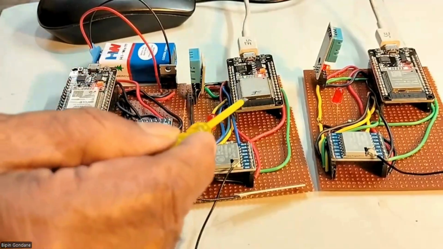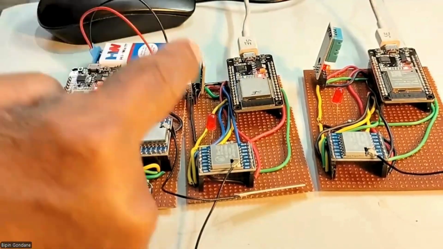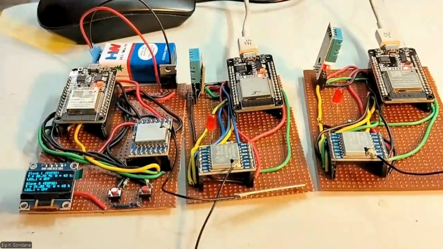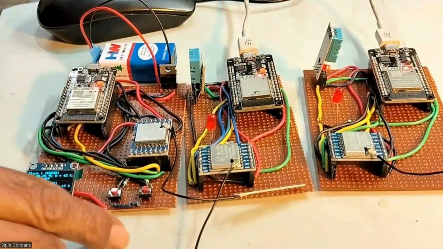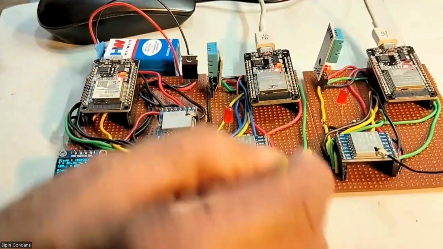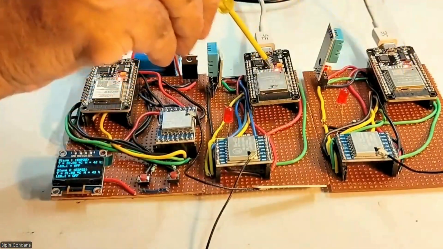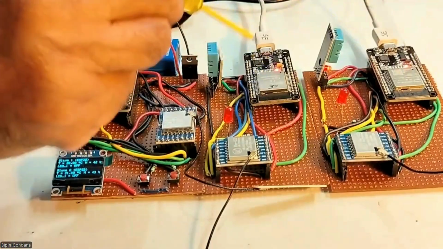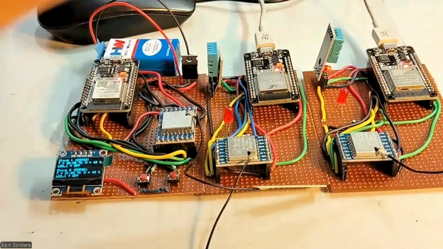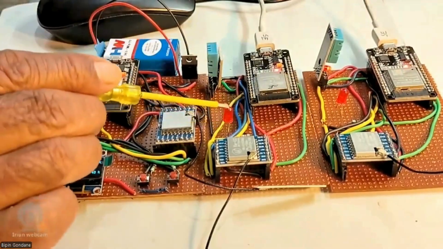This will send a signal to this. I will just explain how it works. First, the master sends a message to both of them, that is slave number 1 and 2. There is a separate address for this slave and that slave. So this microcontroller will check whether the message is for him or for his colleague, that is the other one. If it is for him, he will process it and send back that I'm ready, or this is my temperature and humidity, and I have to receive the signal.